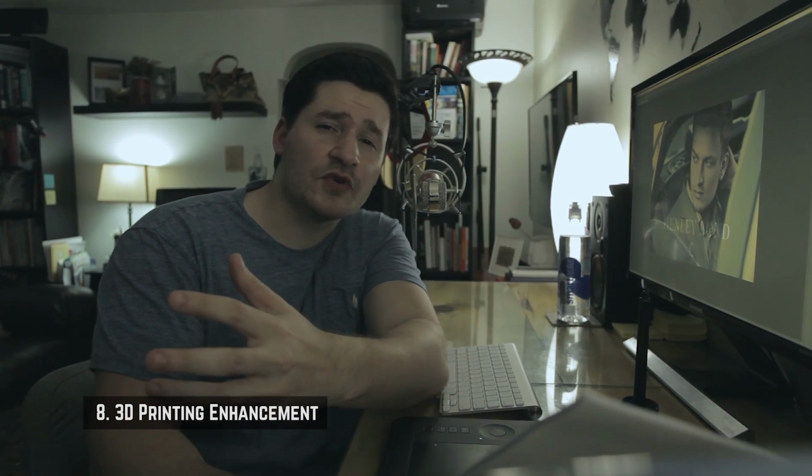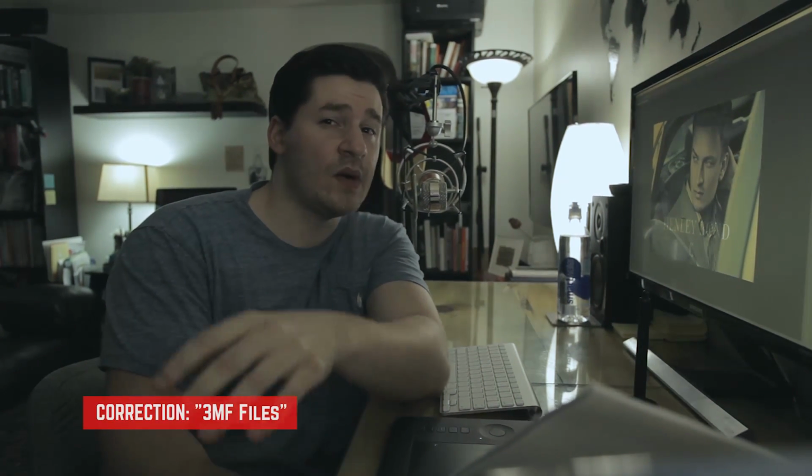Now, one of the other advancements or enhancements in Photoshop is the ability to print your 3D models as 3D manufacturing format files, 3MF files. Now, I have neither a 3D printer here nor a 3D model to print. In fact, I really don't delve into the 3D world that much. I have jumped into it occasionally. It is a lot of fun. But that is one of the enhancements to the new Photoshop CC 2015.5. And if you're doing 3D, definitely something of note that you might be interested in.